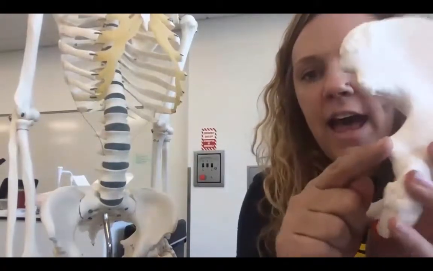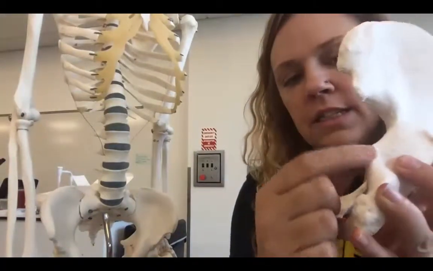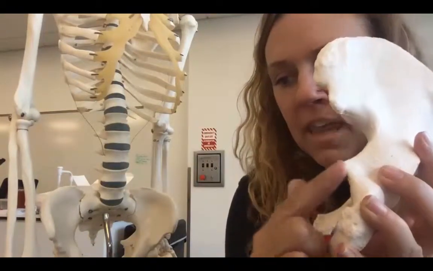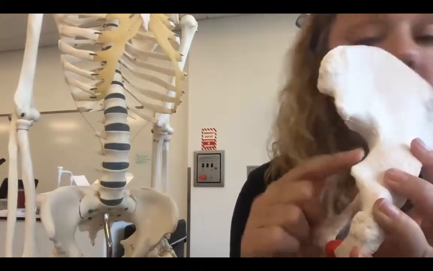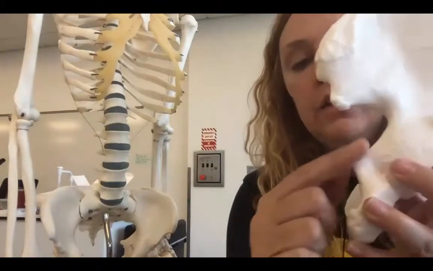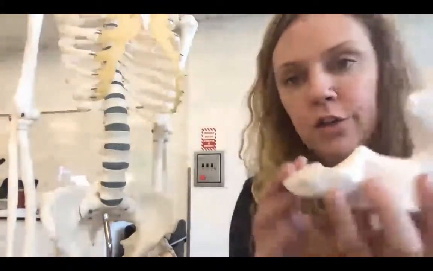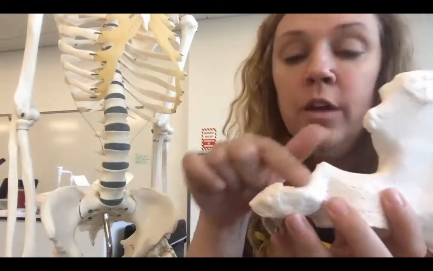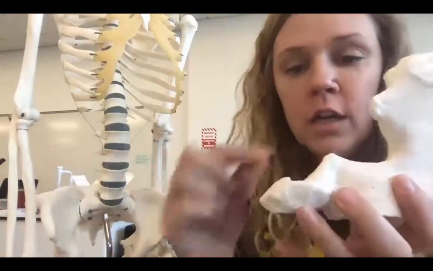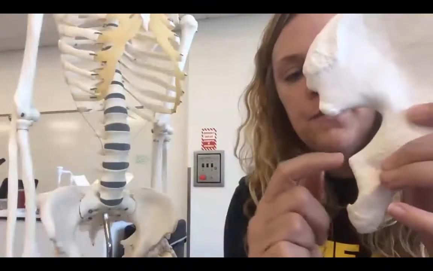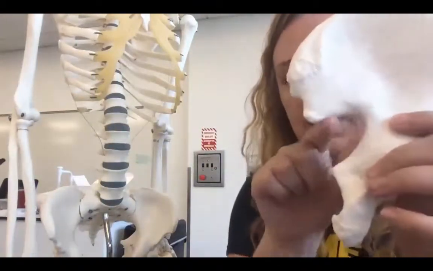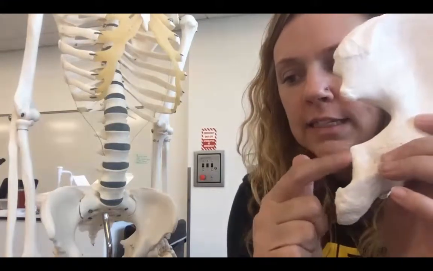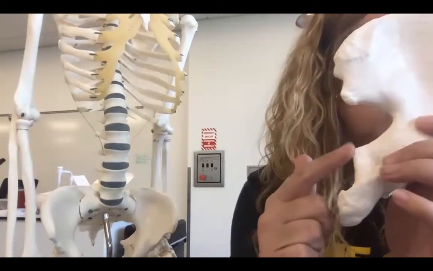Now on the end of that heart, there's this kind of notch that comes up. And this is what's known as the ischial spine. And it looks just kind of like the spine of a shark, you know, like Jaws. It's kind of sharp there. So this is the greater sciatic notch, and this is the ischial spine.